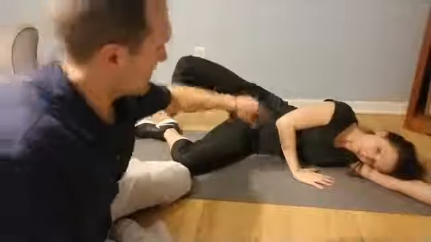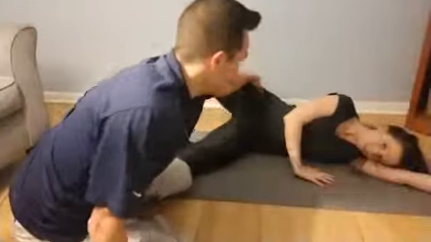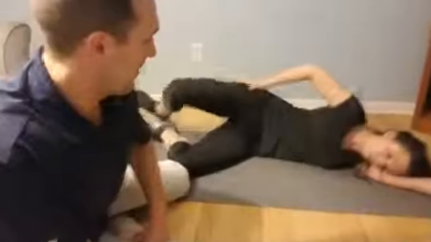Now, how I see people do this wrong pretty frequently is rotating through the pelvis. I do not want to see rotating back to get that leg up. I usually tell people to keep a hand on the hip here, so that way you can feel if your pelvis is moving. Go ahead and lift up. And she does an excellent job of keeping everything stable right there.